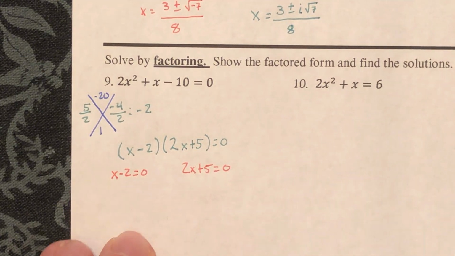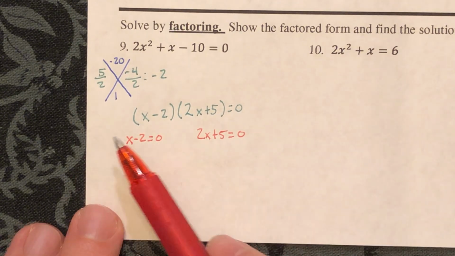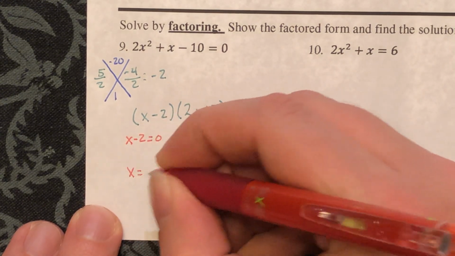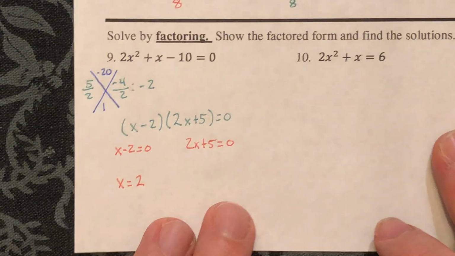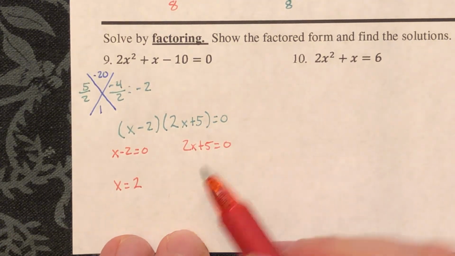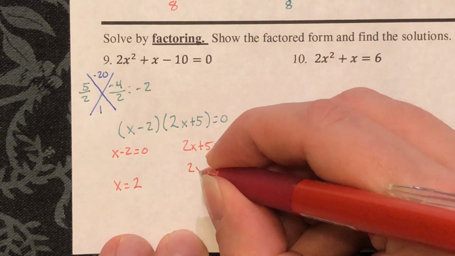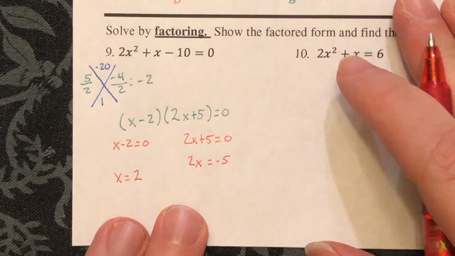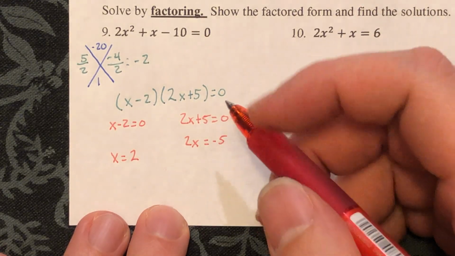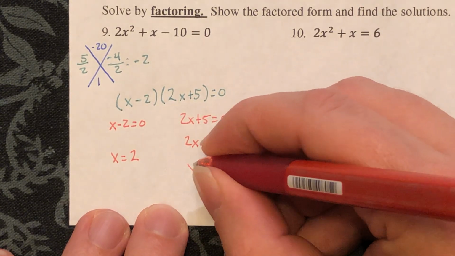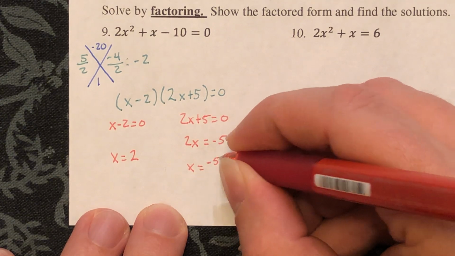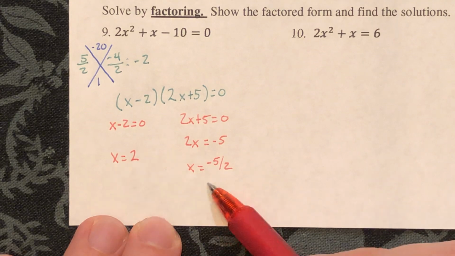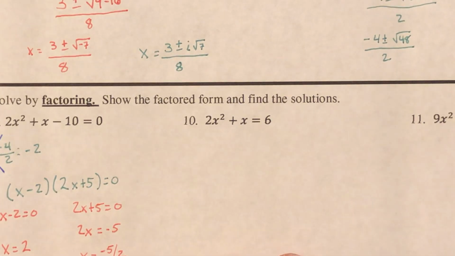I'm going to solve each of those individually for x. So here I'm going to add 2 to both sides, and I get x equals positive 2. Here I'm going to subtract 5 from both sides, so I have 2x equals negative 5, and then divide both sides by 2. I get x equals negative 5 halves. So those are your solutions. x equals 2, x equals negative 5 halves.